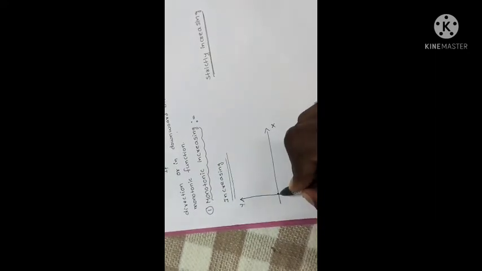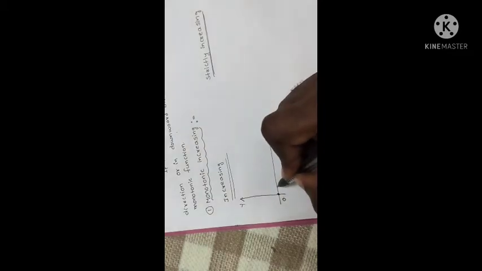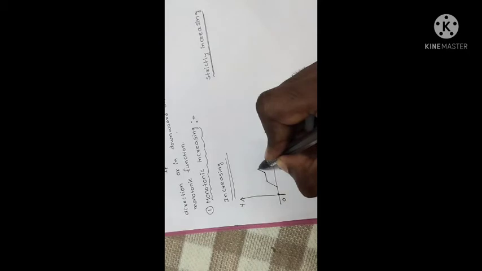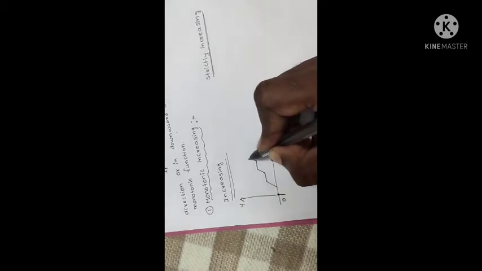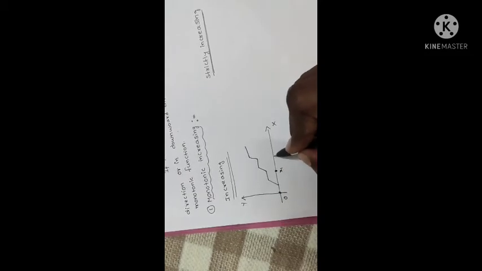For the increasing function graph, take the x axis and y axis, and this is the origin. Now the graph of the function goes like this. This is the graph of an increasing function. In this, you take two values, x1 and x2.